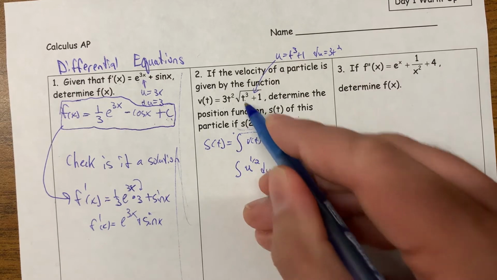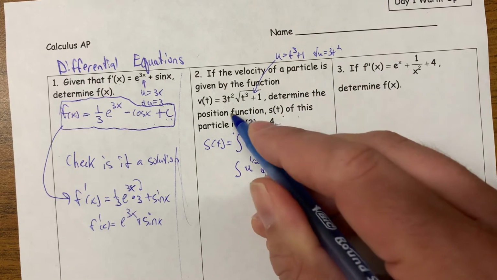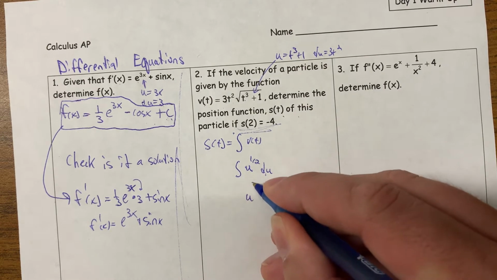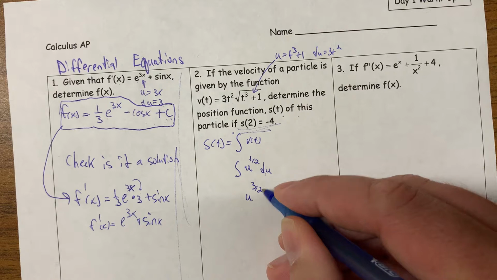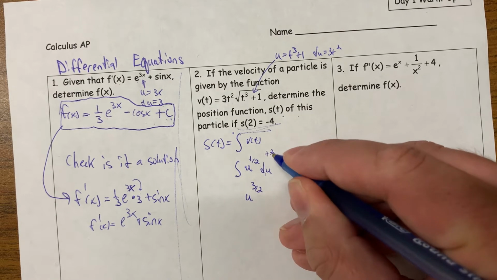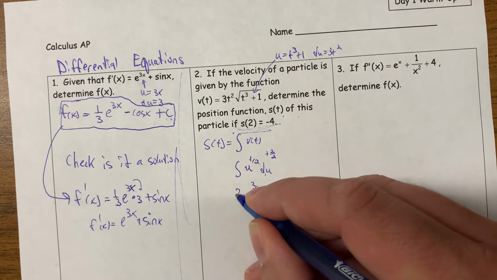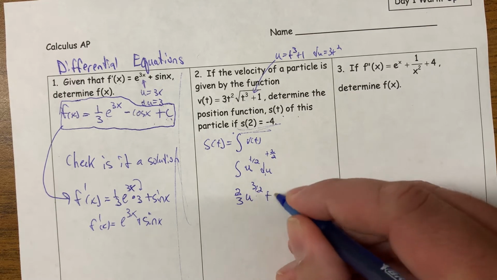du, the derivative of the inside function, was just right there. That is the derivative. There it is. And so we need to raise the power by 1. So 1/2 plus 2/2 is 1, so raising the power by 1, and then divide by that power. Dividing by 3/2 is multiplying by the reciprocal, plus c.